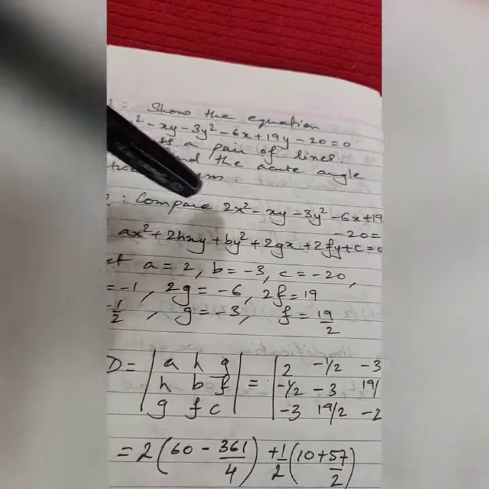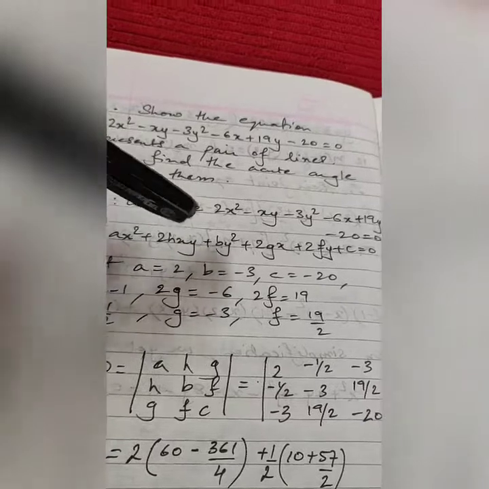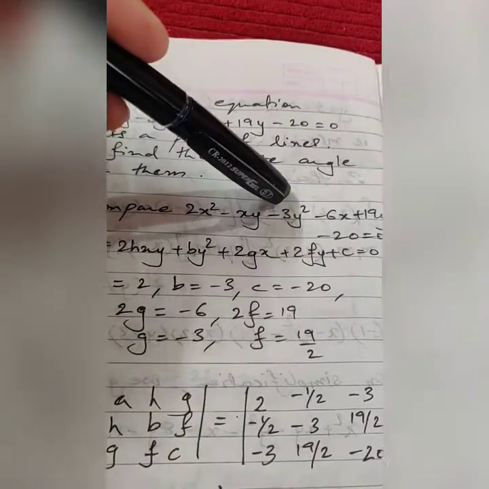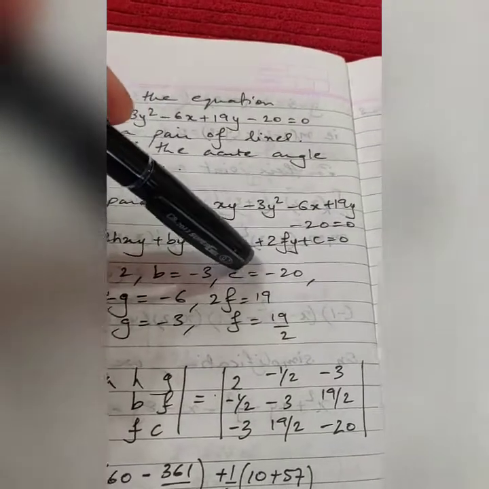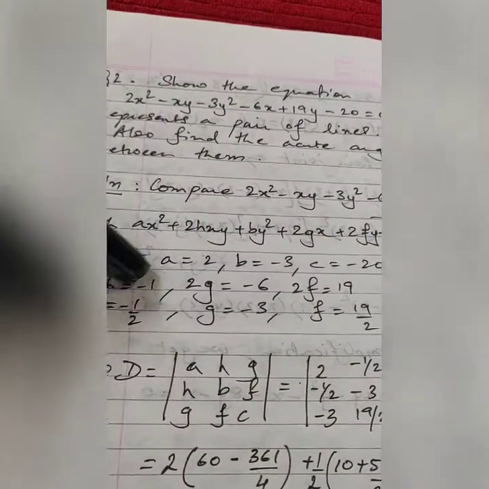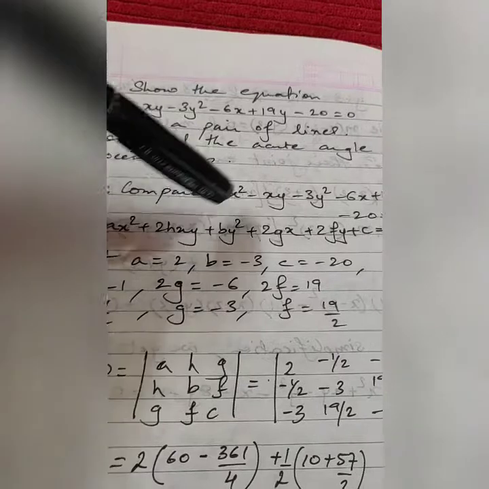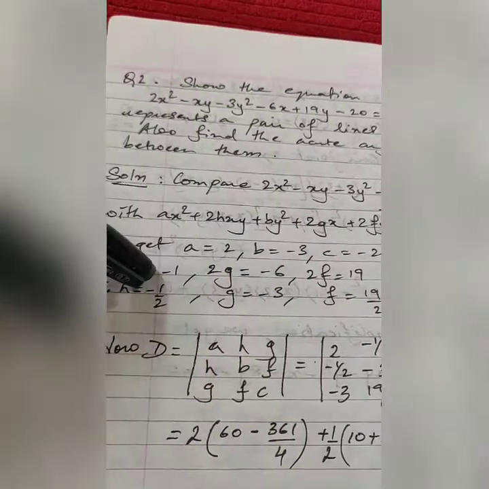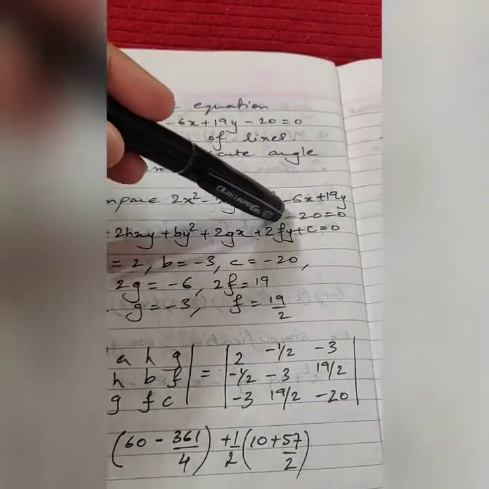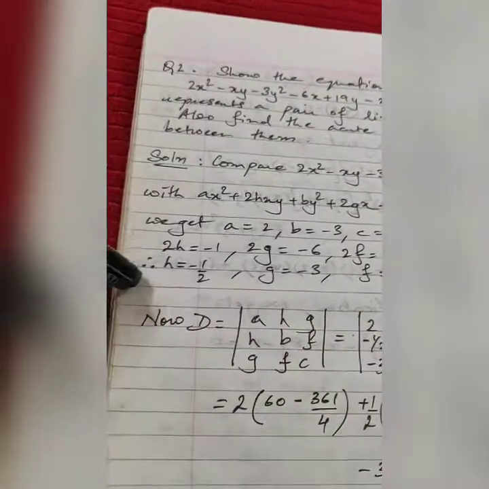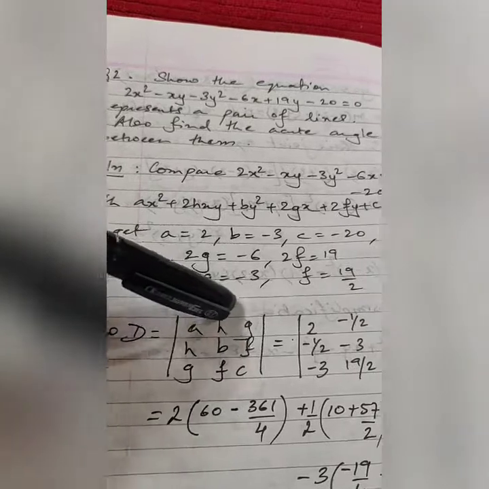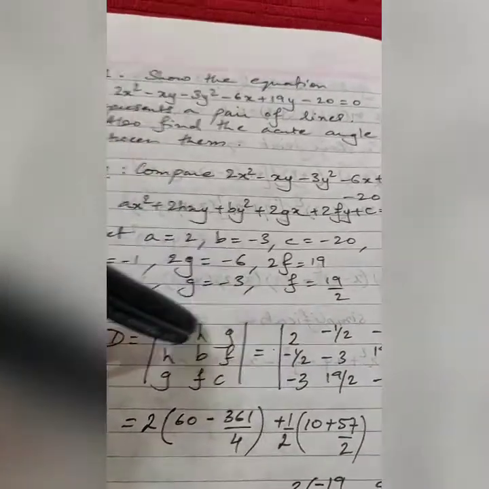From the comparison, it's quite clear that a is 2, then your b is minus 3, right? Then your c is minus 20. That's what I've written here. Your 2h will be minus 1, 2g will be minus 6 and 2f will be 19. And obviously therefore h is minus half, g is minus 3 and f is 19 by 2.